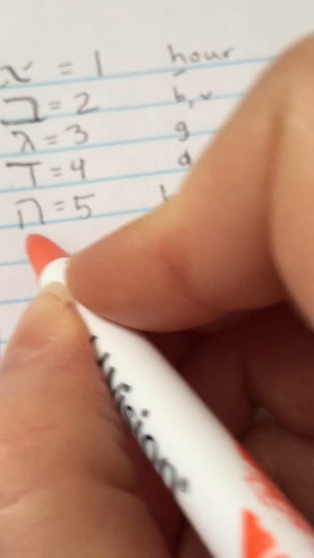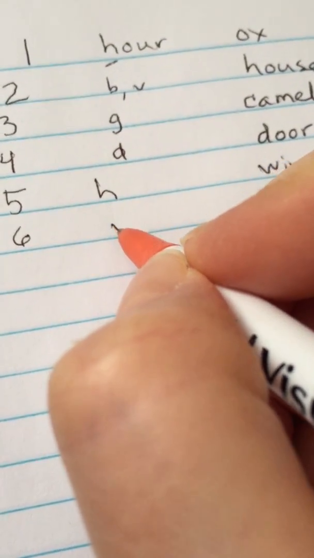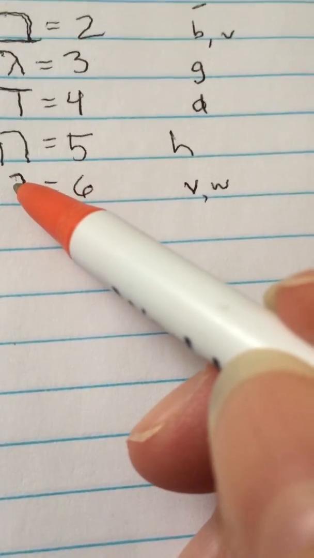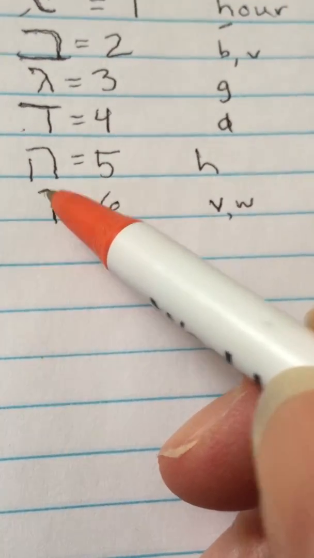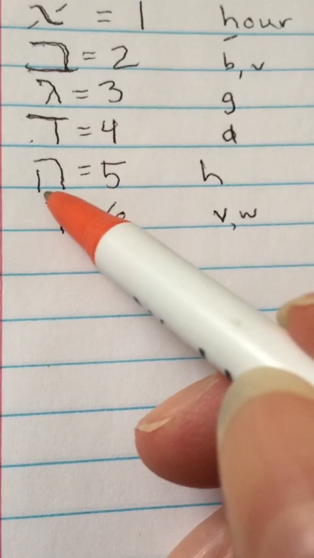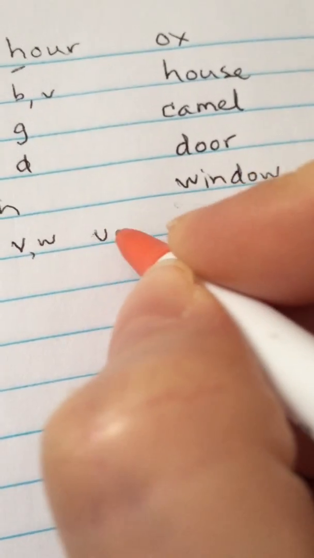And then Vav. Okay, Vav is 6. It will have either a V sound or a W sound as a consonant. When you see it written in Hebrew, where they don't usually put vowels, a lot of times it will be a U sound, and if there was a vowel, the dot would be here, or it'll be an O sound, and if there's a vowel, the dot will be there. So it can also be a vowel. It will be U or O.